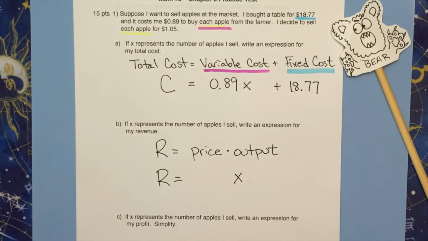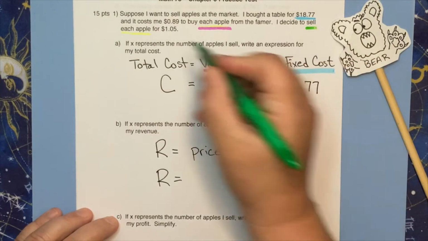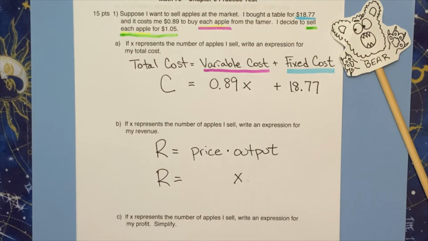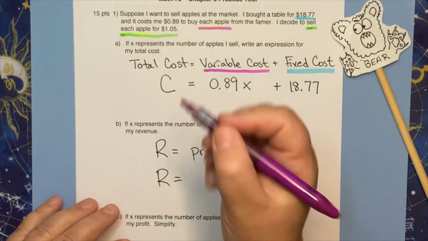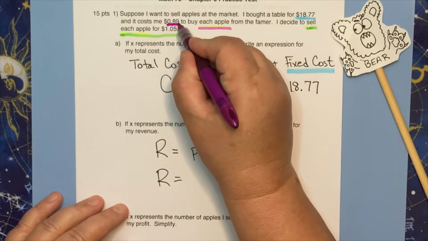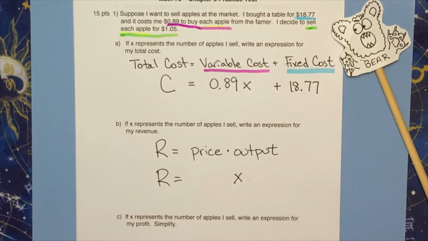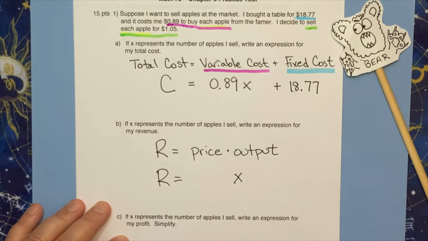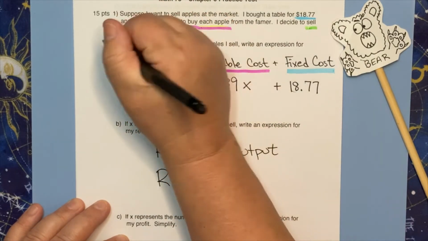So when I say that I'm selling each apple for $1.05, oop, you know what? It dawns on me, pardon me for just a second. Let me underline this because I didn't quite underline the whole cost. There we go. So if I sell each apple for $1.05, that's my price.